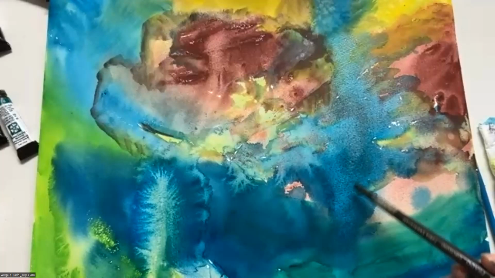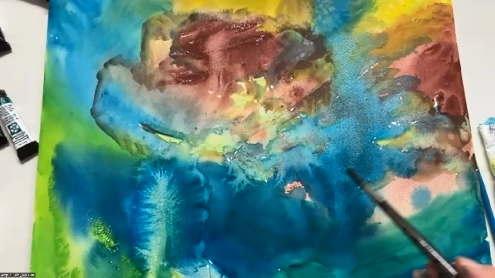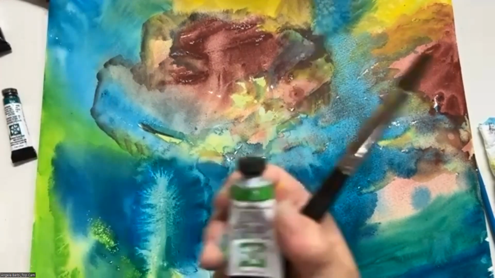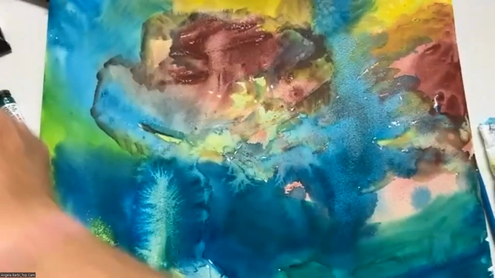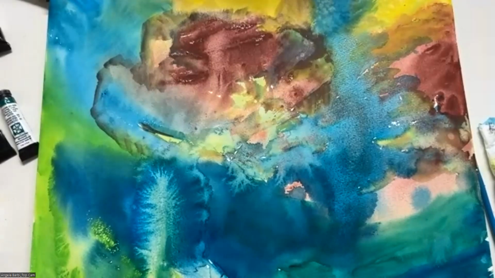And here there is also the blue, the phthalo turquoise, I think. So I have a few greens, and this is the beautiful phthalo yellow green. So this is my mix of colors.